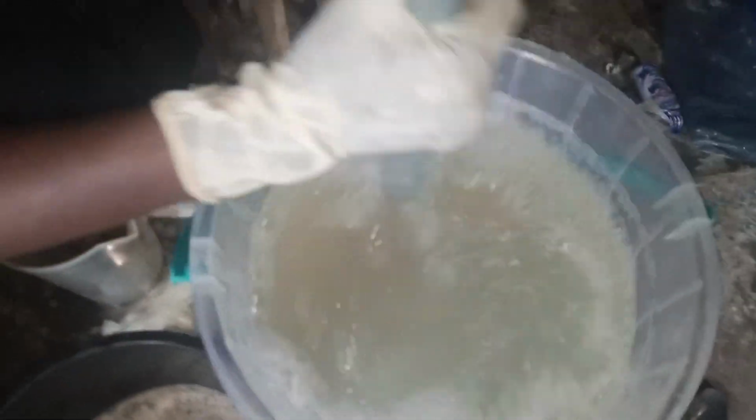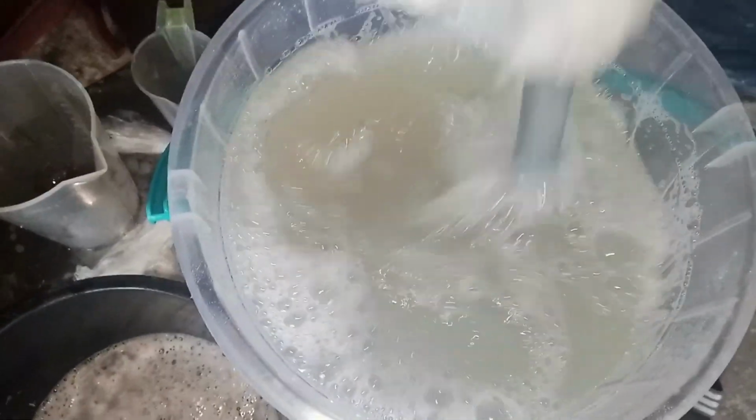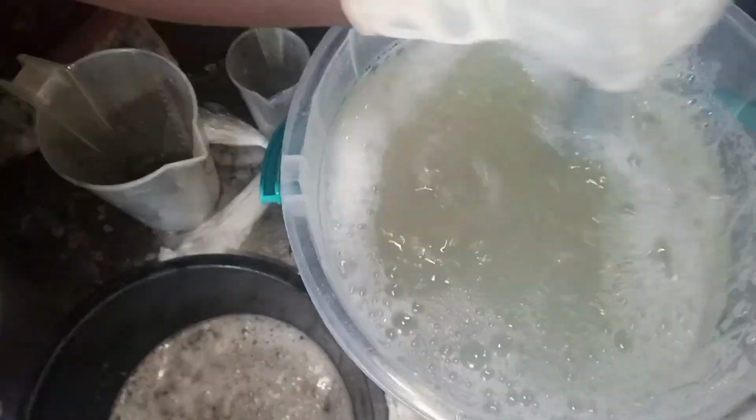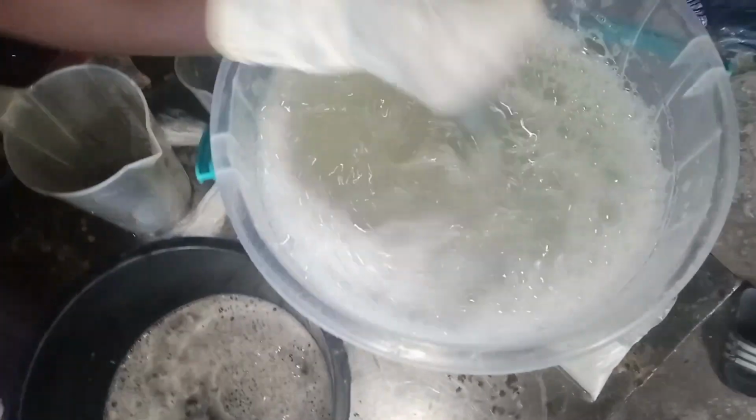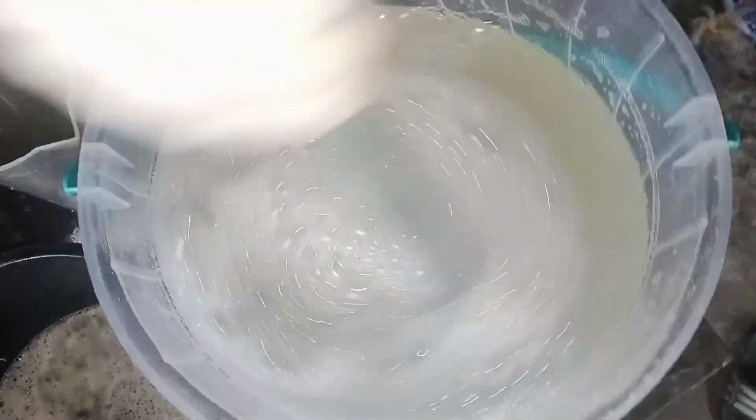So I've added my dissolved caustic soda into my nitrosol solution. You can see it is becoming a little bit thick. Just come with me. Okay? Our foaming booster is coming up very beautifully.